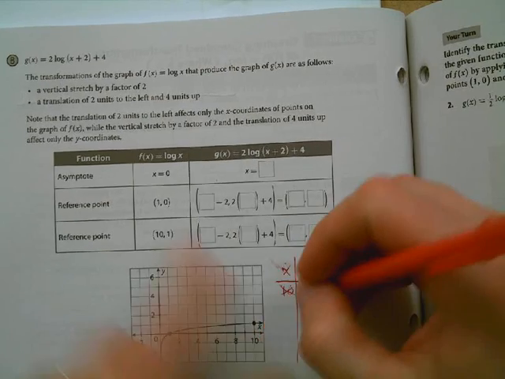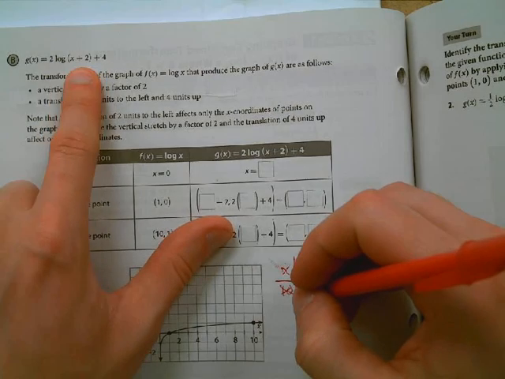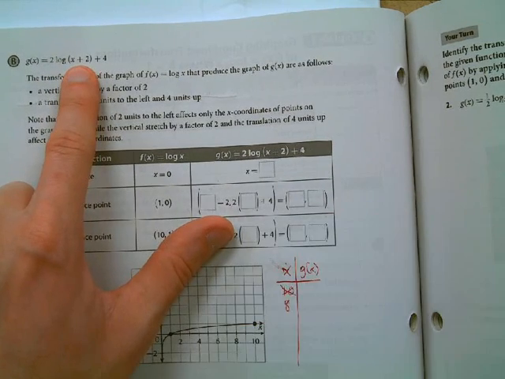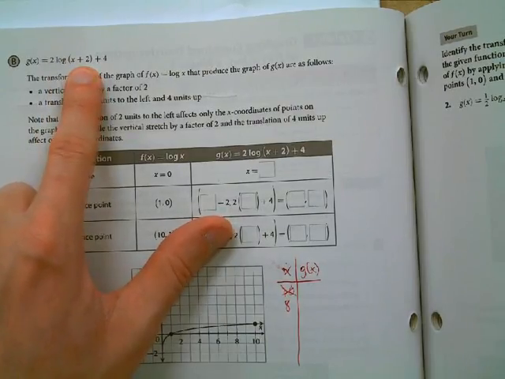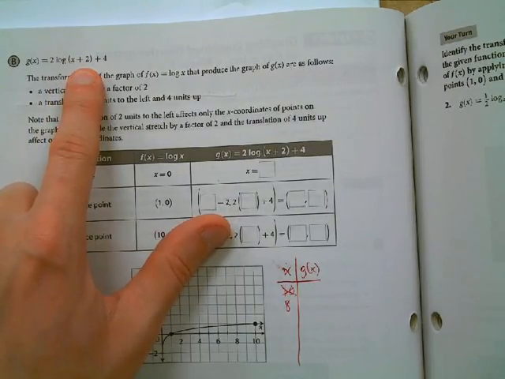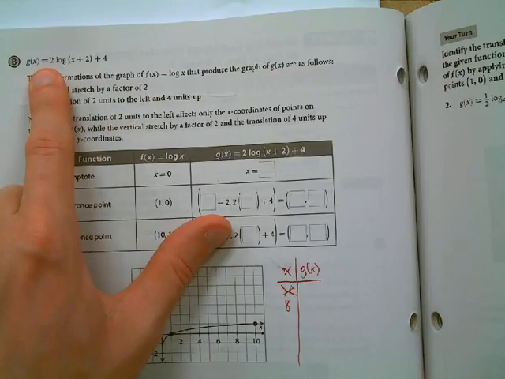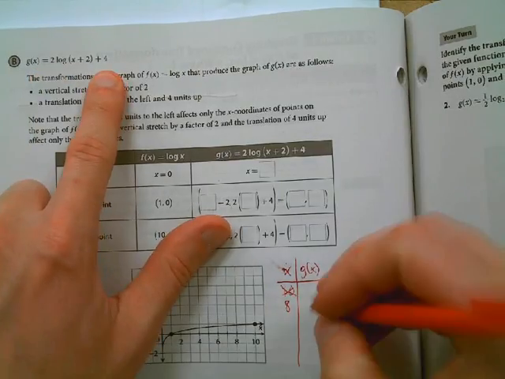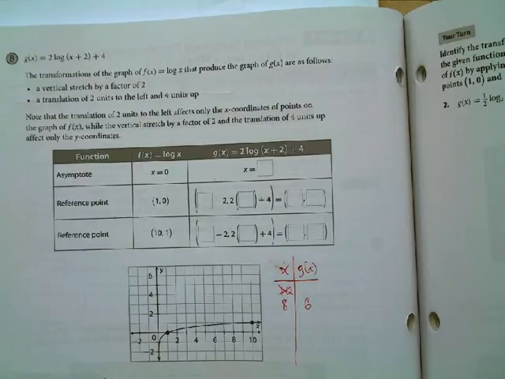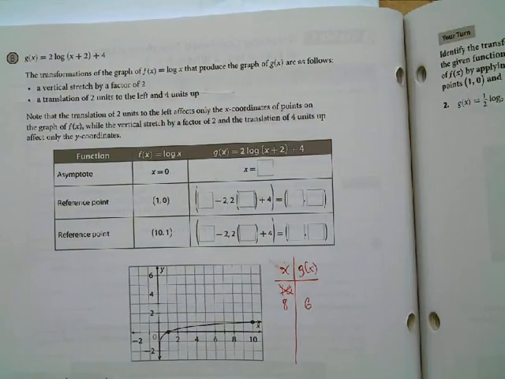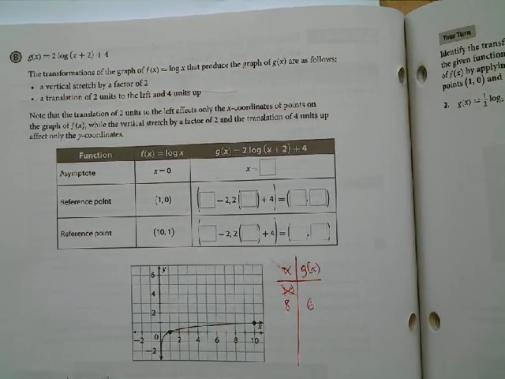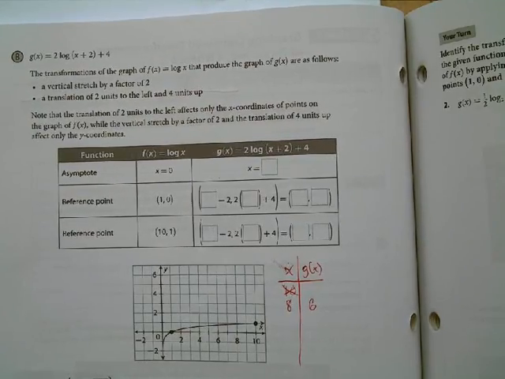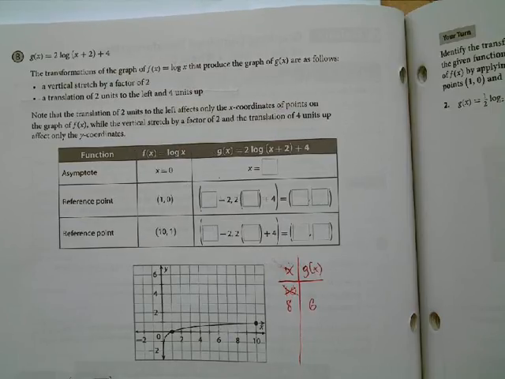What's the log of 10? 1. But it's 1 times 2 plus 4, so we get 6. Our point is 8, 6. The next x value will be 98. If we pick the next one to be 98, then plus 2 gives us 100. Log of 100 will be 2, times 2, but 98 of course doesn't fit on our graph. So we probably don't want to go with an x value of 98.